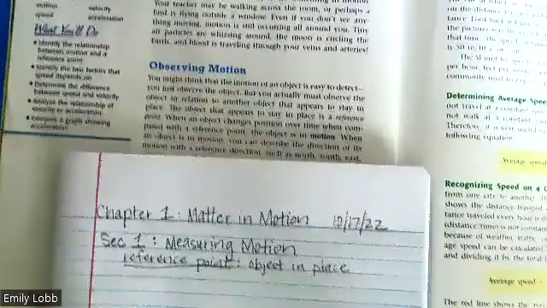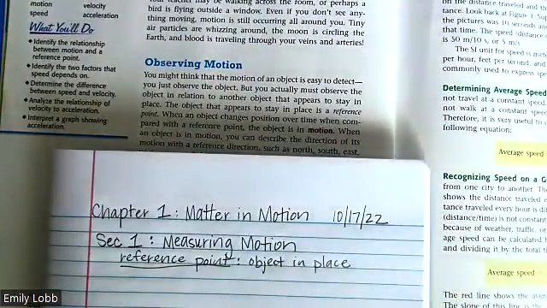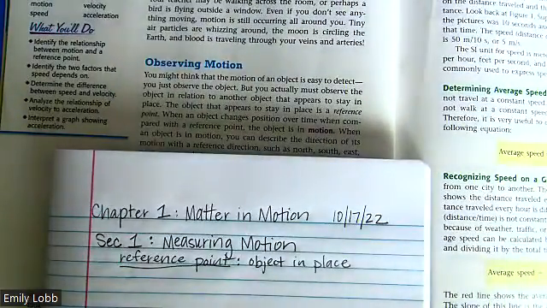I'm writing this. What are you doing? You're writing with a piece of wood? Yeah.